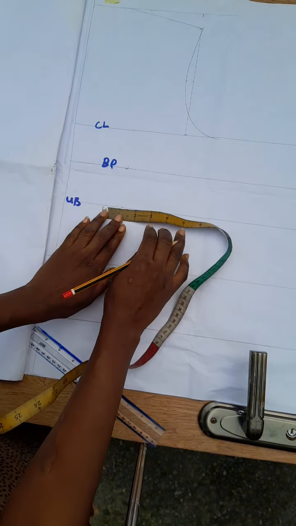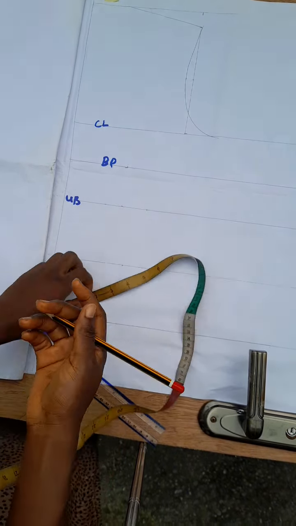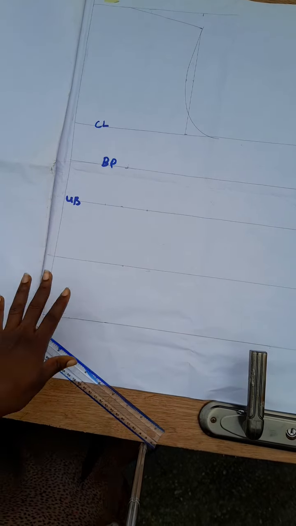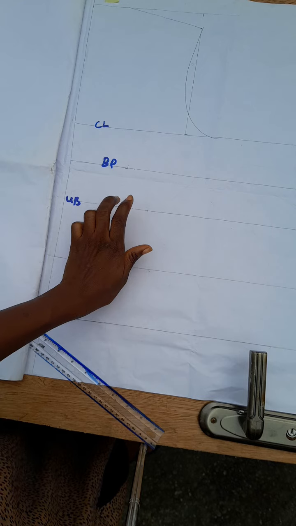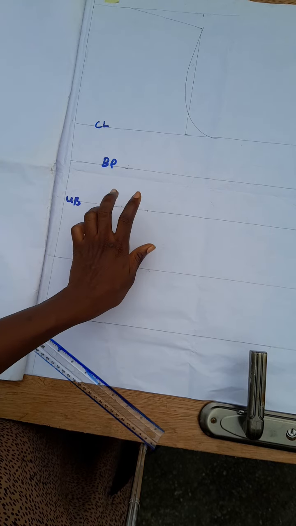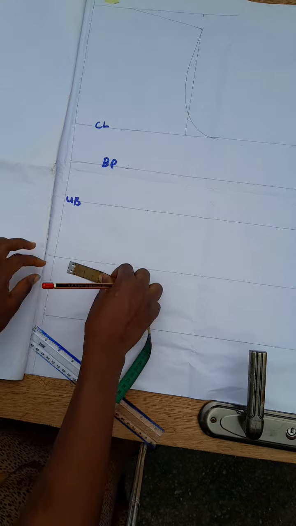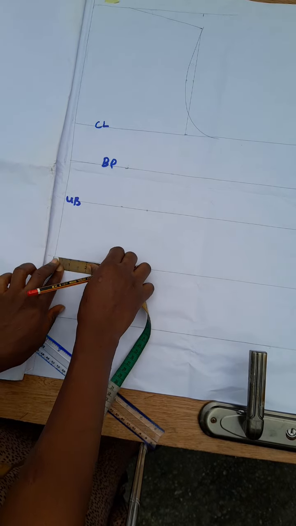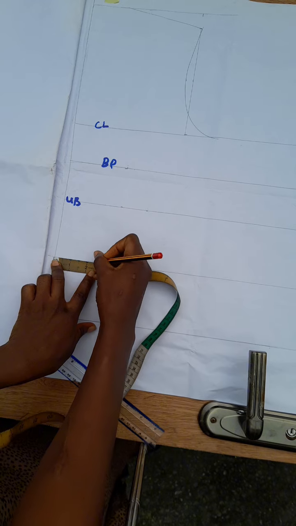2.5. Then mark out another 2.5. I don't know if you all can relate to what I'm doing here. So basically we have 2.5 here and we have 2.5 here. So this 2.5 I just mark, I'm using it for the darts. So just follow me as I'm pointing, making the point. You will understand later on. So this is another 2.5.